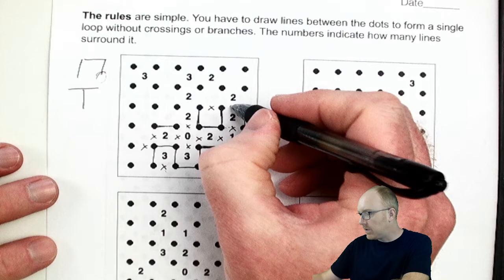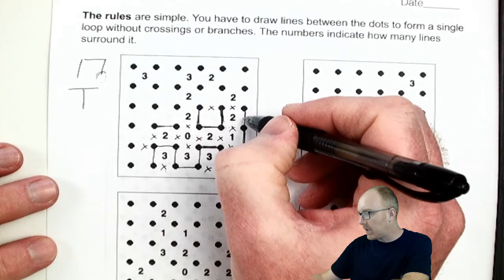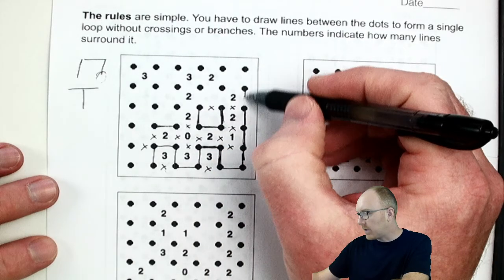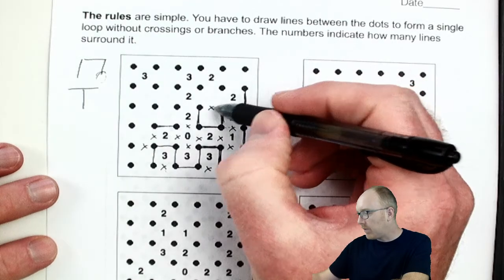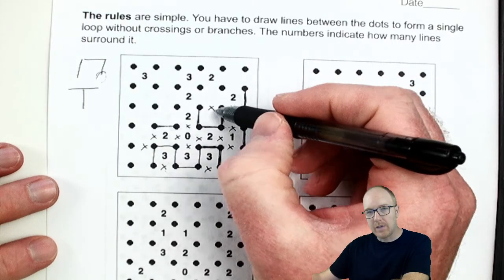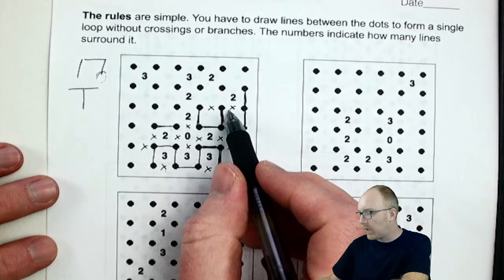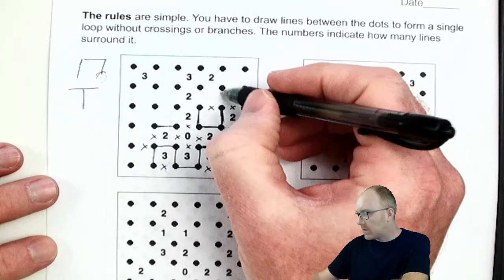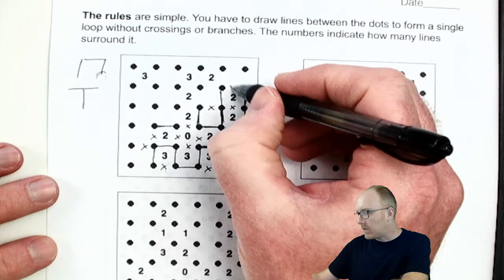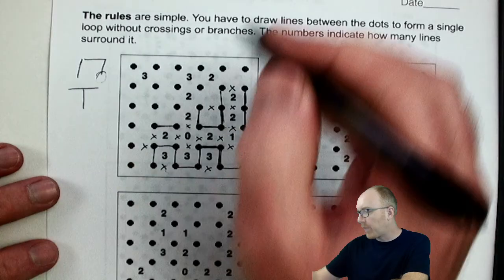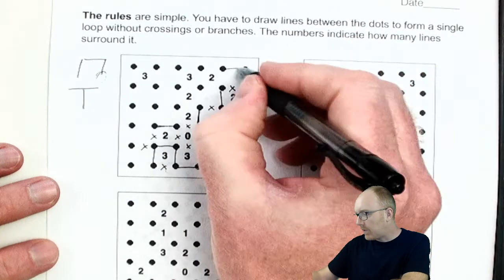This 2, I've already got my 2. 1, 2. So I send this one up. Tips and tricks number 3: if I can't go left, I can't go right, keep going straight. Right? Same if I couldn't go up or couldn't go down. If you've got X's on 2 sides, then this one's going to have to keep going. Once again, I have 2, so I put an X there. This one goes up and then over.